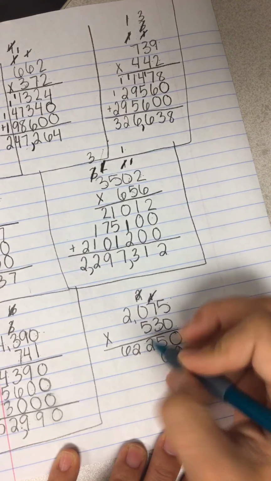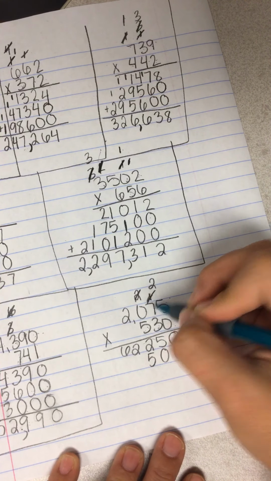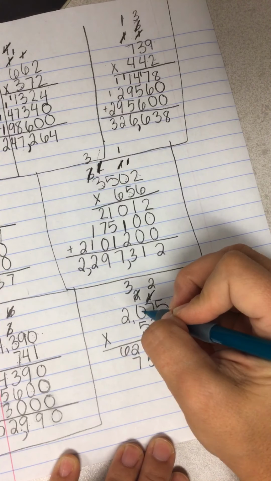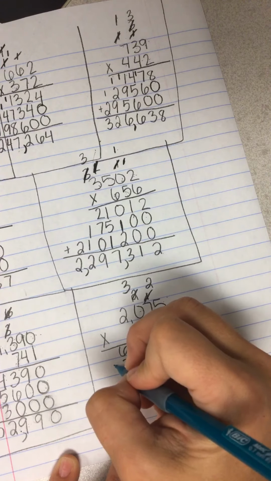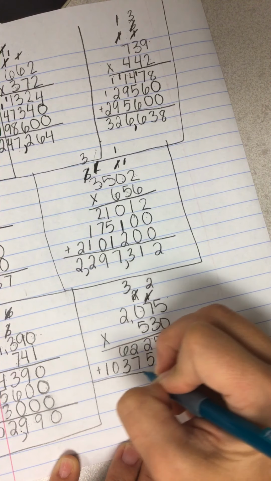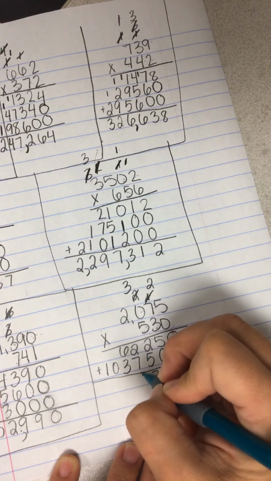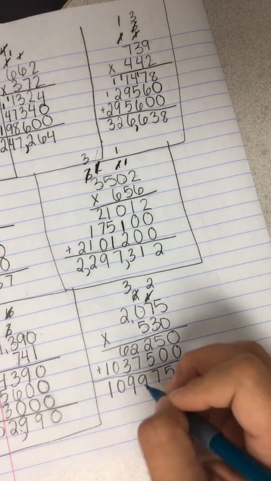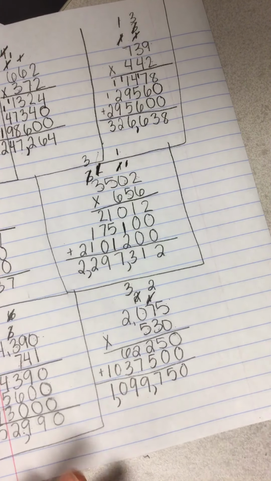5 times 5 is 25, regroup the 2. 5 times 7 is 35 plus 2 more is 37, regroup that 3. 5 times 0 is 0 plus 3 is 3, and then 5 times 2 is 10. Okay, so now I can go ahead and add this up. Pretty easy since it's only 2 numbers here, and it looks like I'm not really having to regroup anything. This answer, I got 1,099,000.